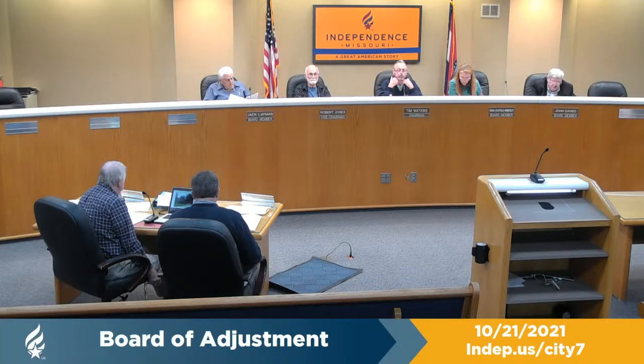Yes, I knew what the back was going to be. I just wondered if you happen to have an idea what it might cost you to relocate the fence or reduce the height. At the moment, I do not. Okay, thank you.